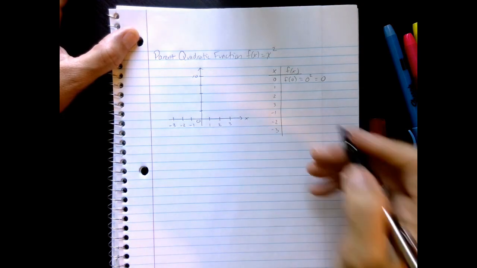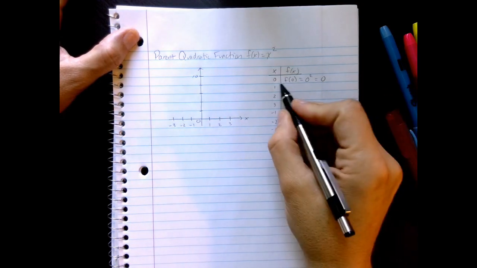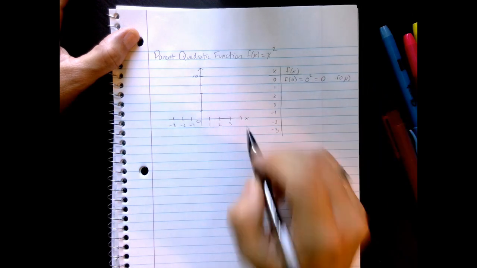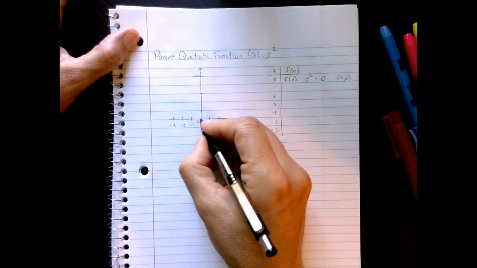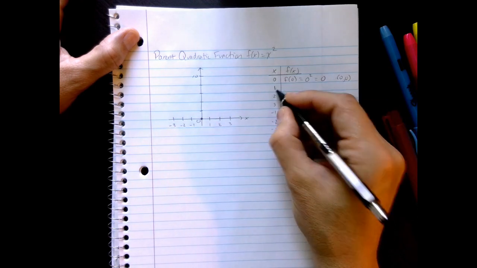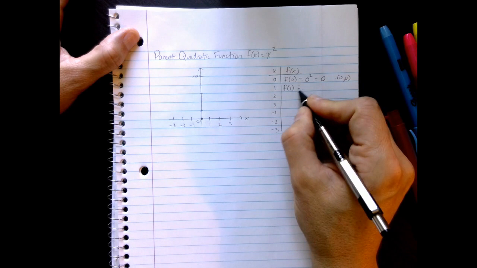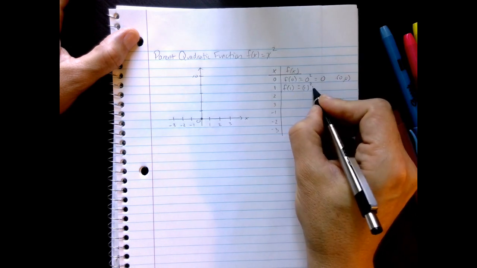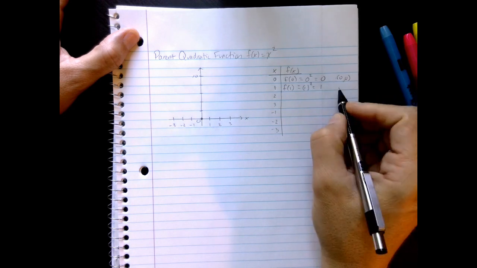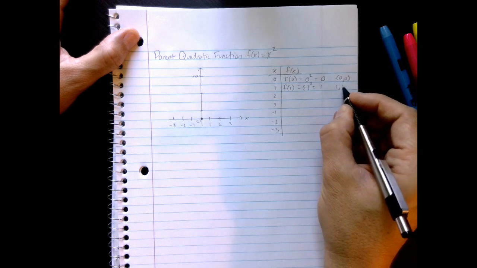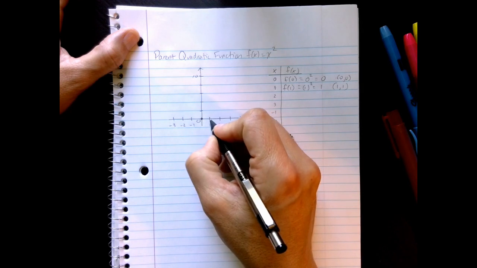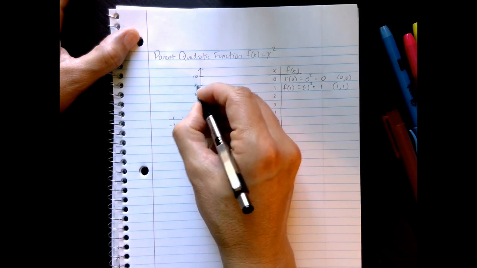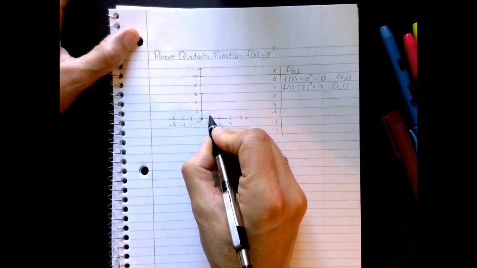Let's see if that helps a little bit. All right, so this means this first ordered pair is 0, 0. My input is 0, my output is 0. So that point right here is 0, 0. Now let's put in 1. If I input 1, f of 1 means 1 goes into my function here. So it says 1 squared, 1 times 1 is 1. So this means if I put in the number 1, I get out the number 1. Now my scale here is by 2s. So 1 is about halfway right here.